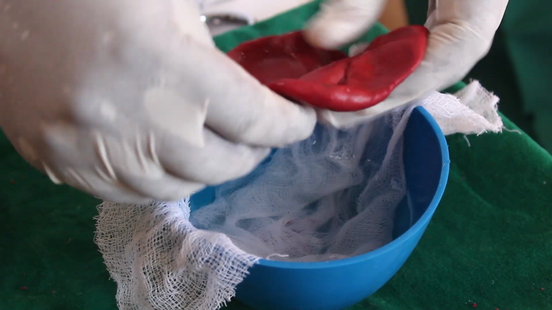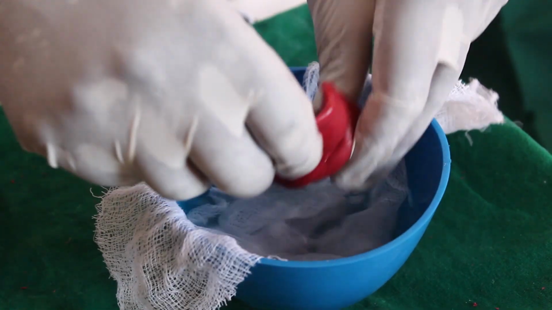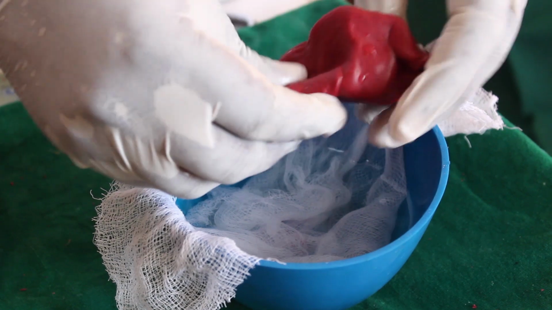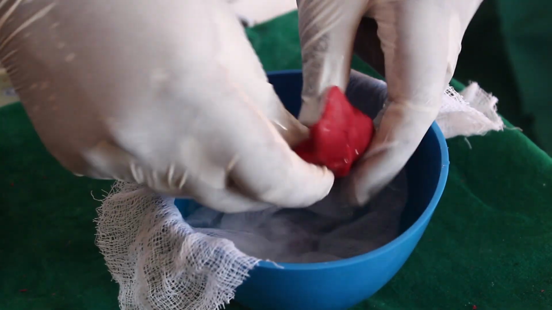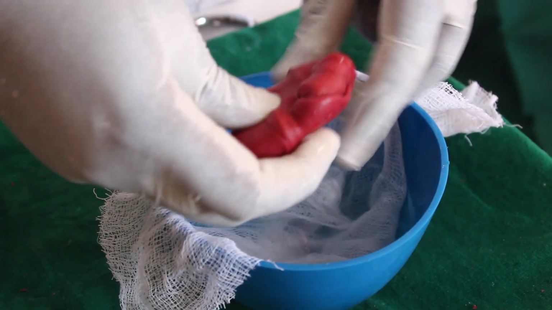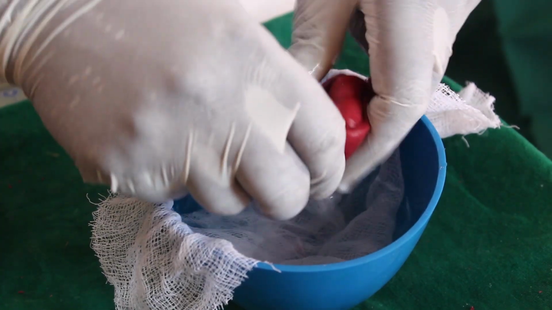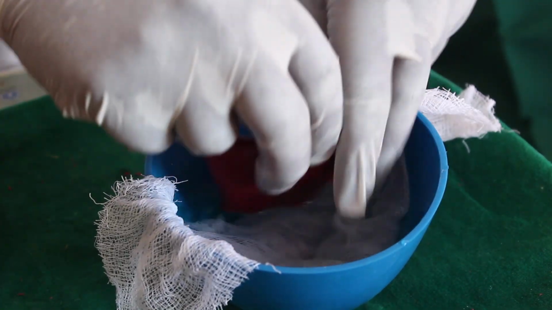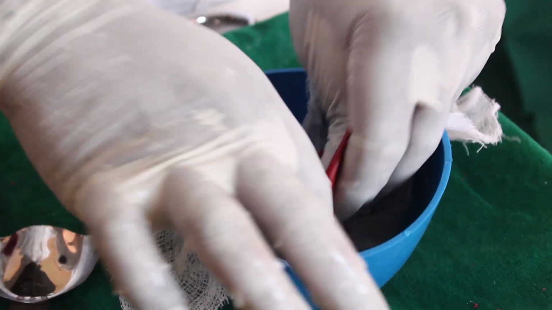I have taken one cake of impression compound. Based on the size of the impression that is going to be made, that is, based on the tray size you have chosen, you have to choose the material quantity also. If it is L3 or U3, then you have to take more than 1.5 cake. Since here it's a U2, I am taking one cake itself.